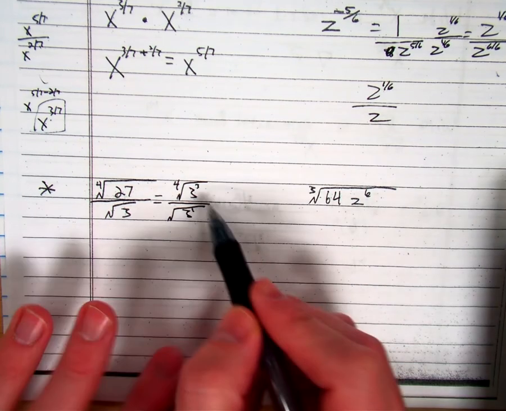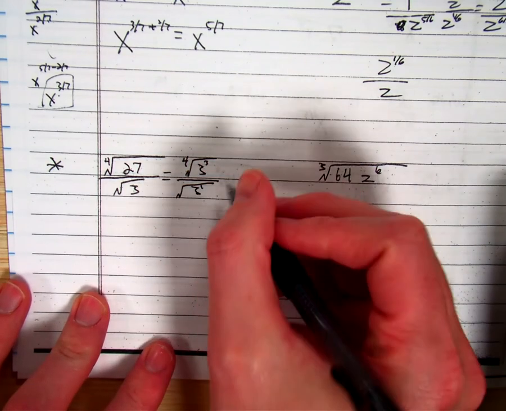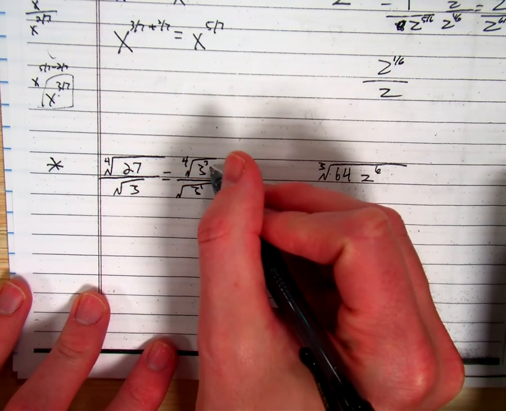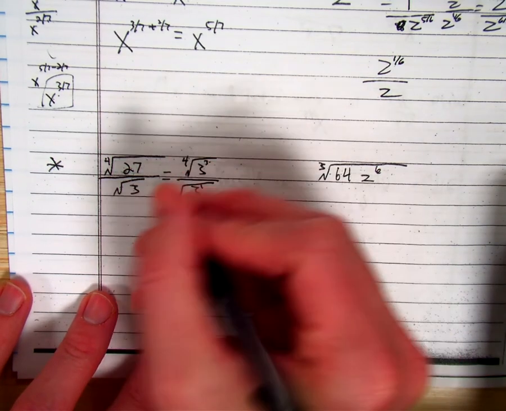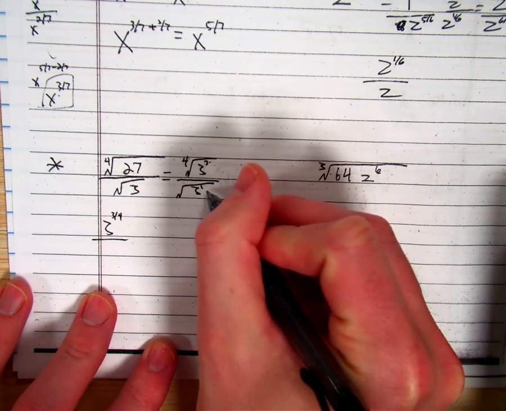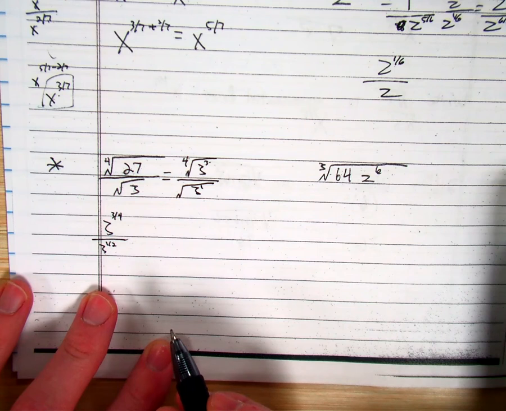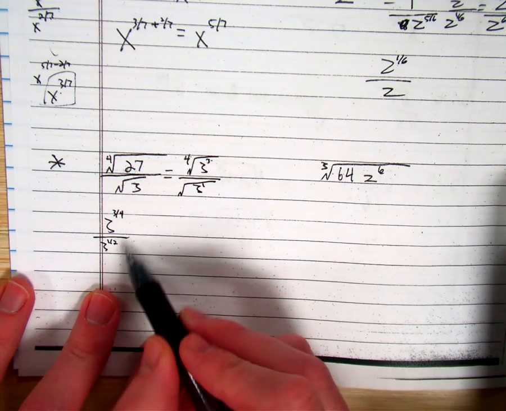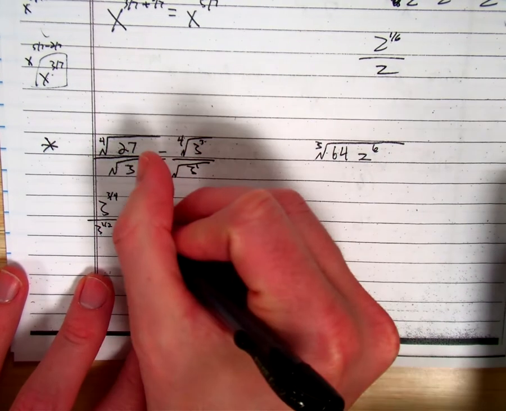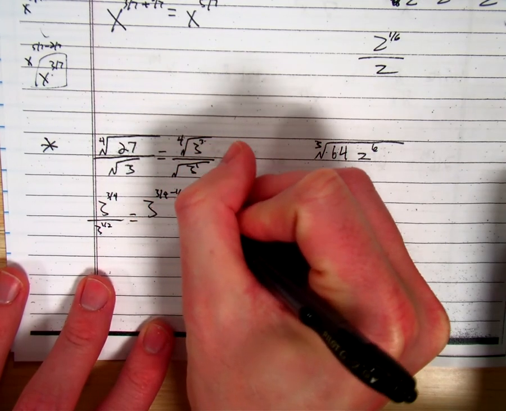So we have it in root form, and now we're going to change it to rational exponents. So we're going to have 3 to the 3/4 power over 3 to the 1/2. And we're dividing, so we get to subtract exponents. 3/4 minus 1/2.